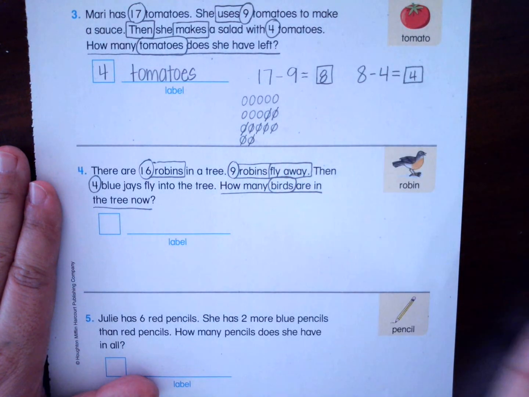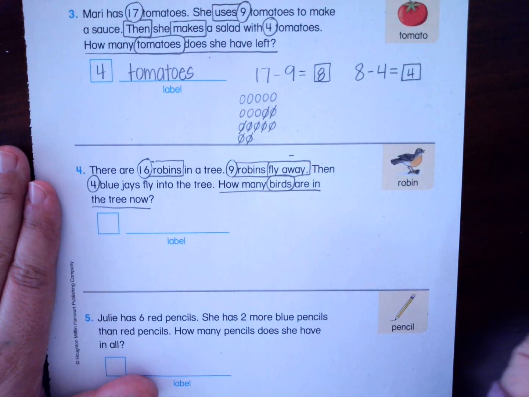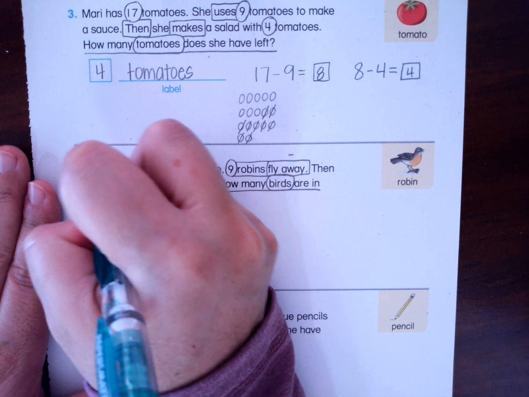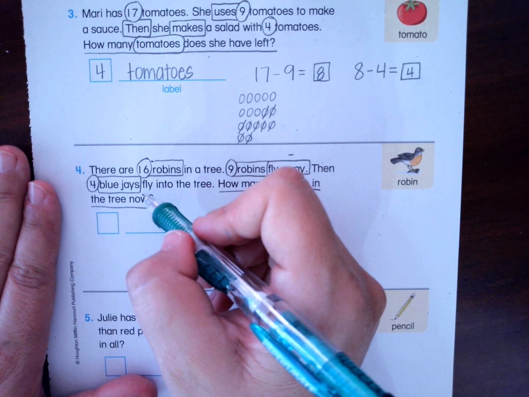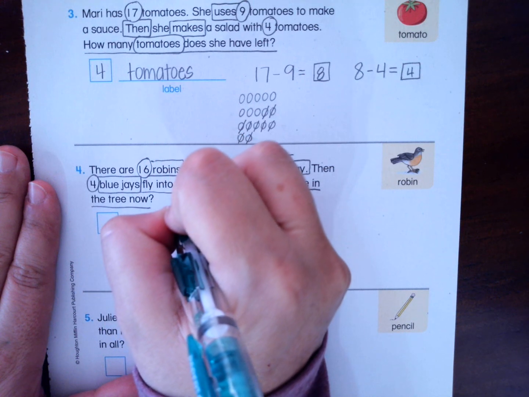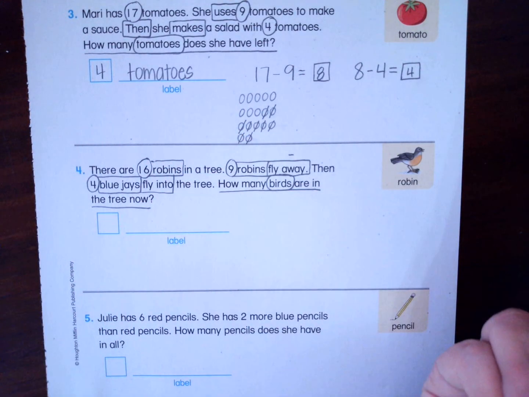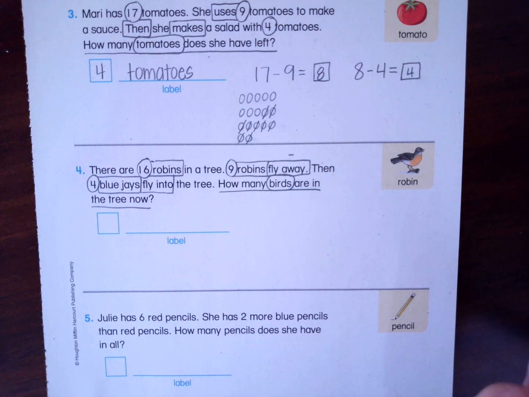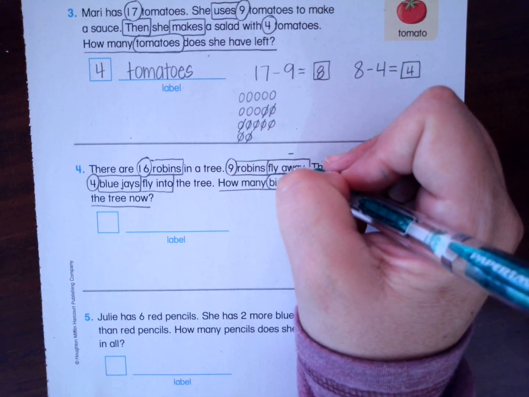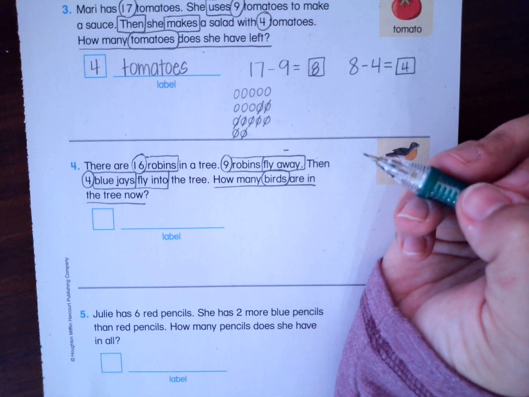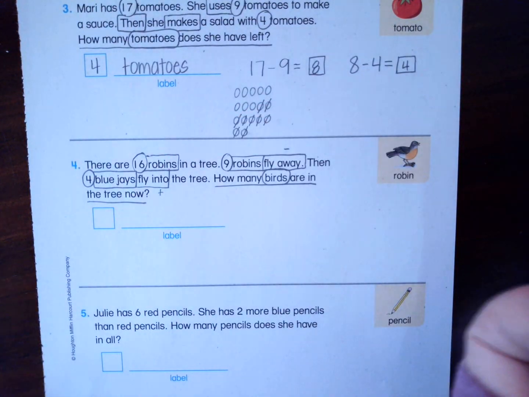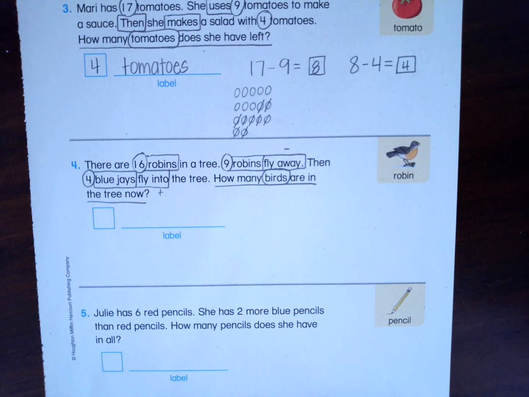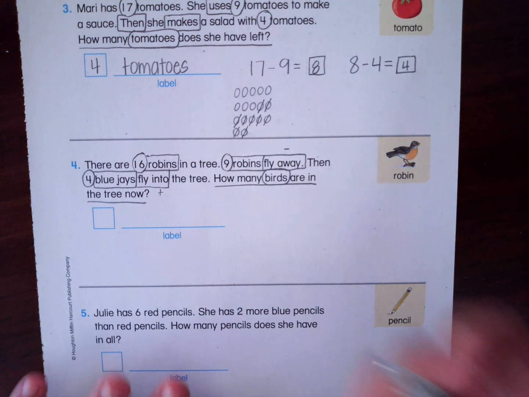So that tells me that's going to be like a minus. I'll put a little minus guy right there. I see blue jays. And I see that they fly into. So that is also a math clue word because now I'm adding back to the tree. So first I'm minusing because birds are leaving, and then I'm adding back into the tree because more birds are coming back. So in this two-step problem, we're going to do both a minus equation and an addition equation.